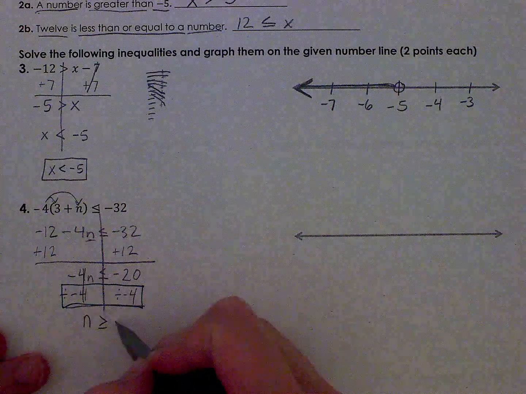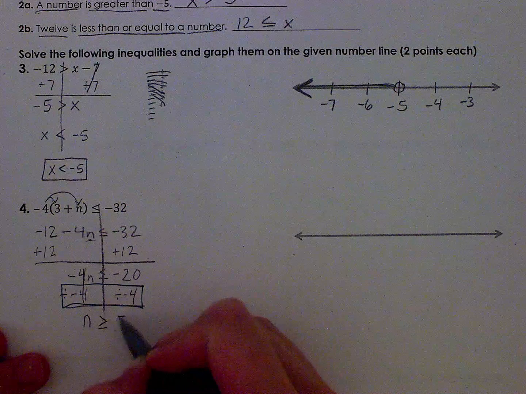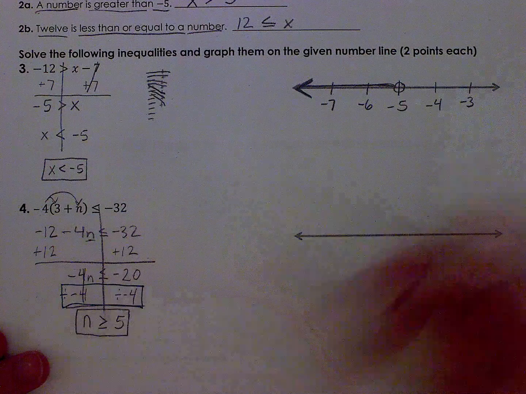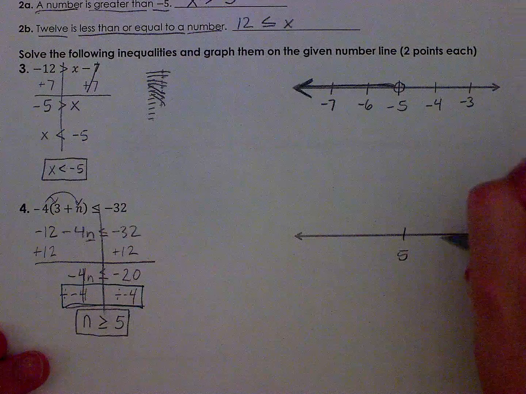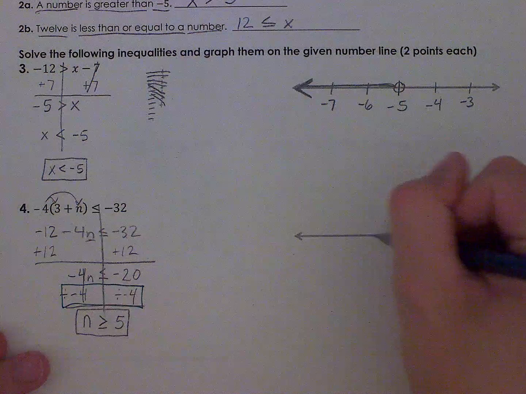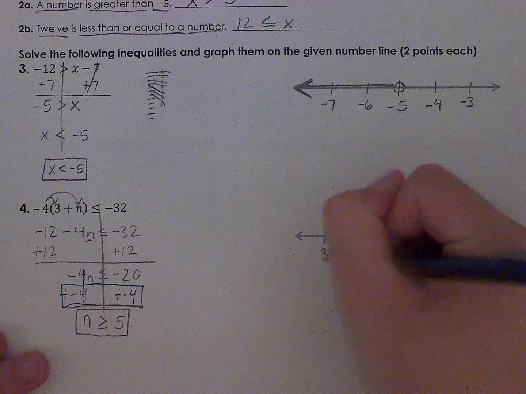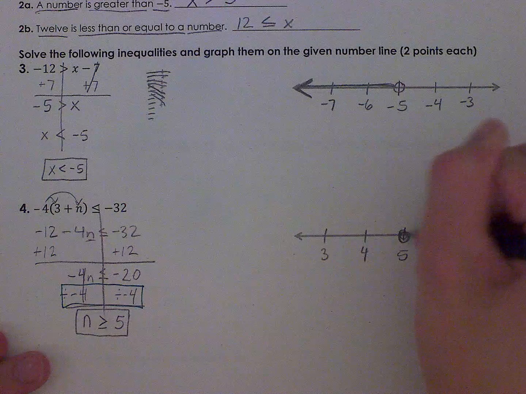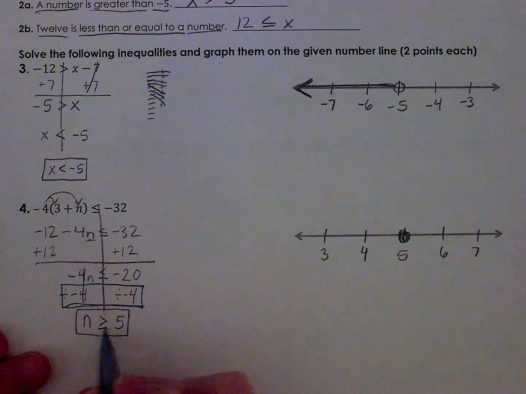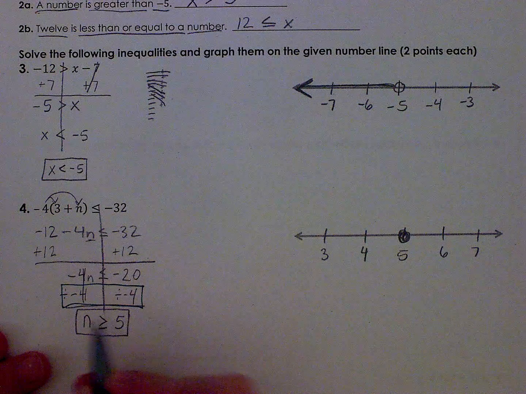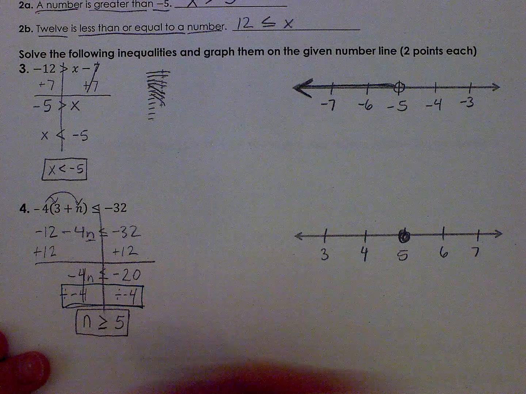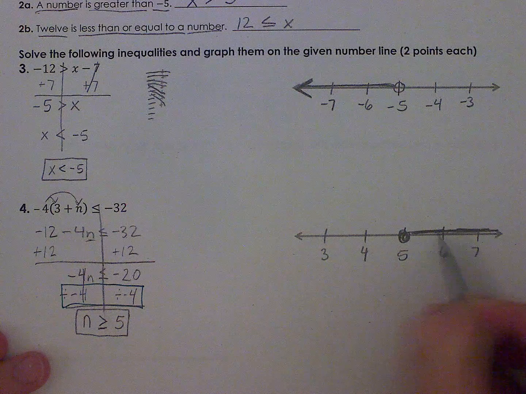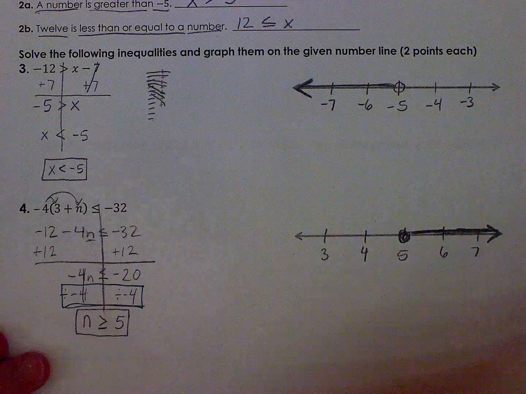Negative divided by negative is a positive. 20 divided by 4 is 5. N is greater than or equal to 5. Here's 5, 6, 7. I'm going to draw a circle at 5. I decide if it's open or closed. It's closed because it's or equal to, right? That's what makes it a closed circle. And this says n is greater than or equal to 5. So that tells me to go to the numbers that are greater than 5, which are like 6 and 7.